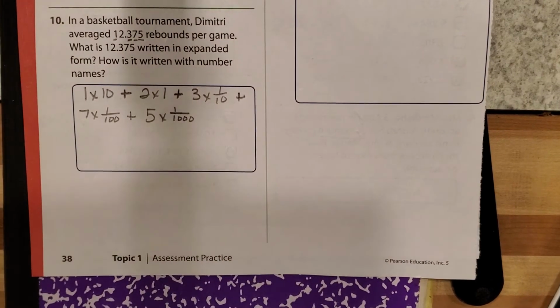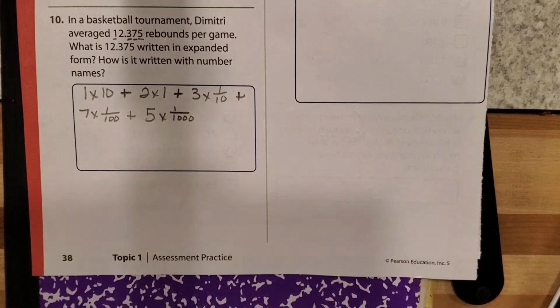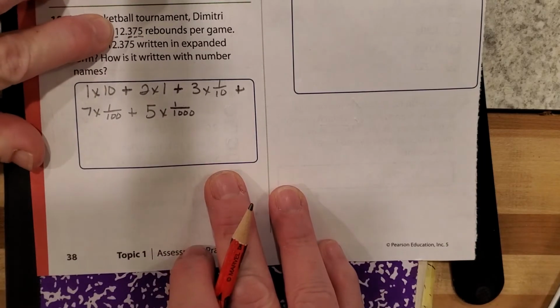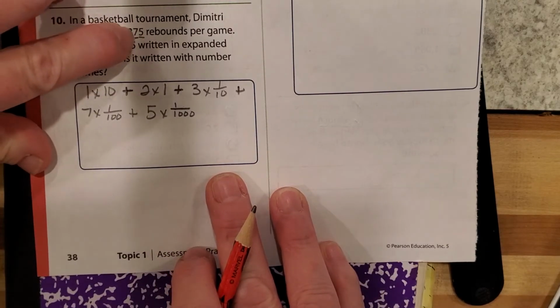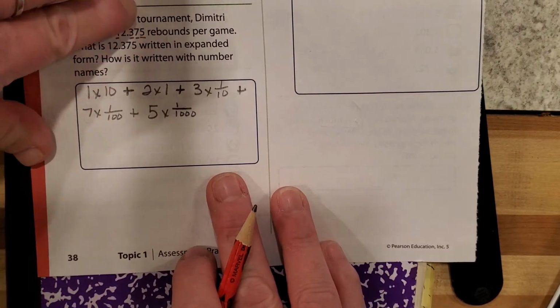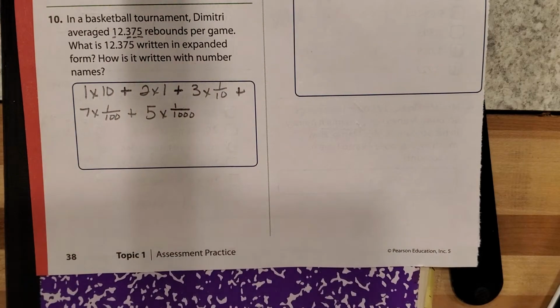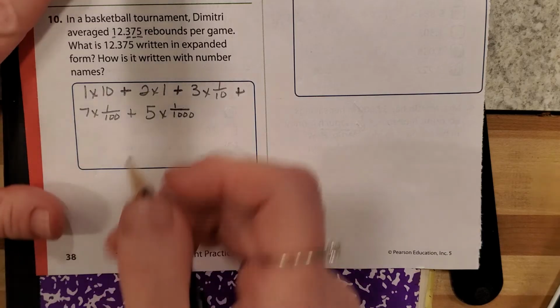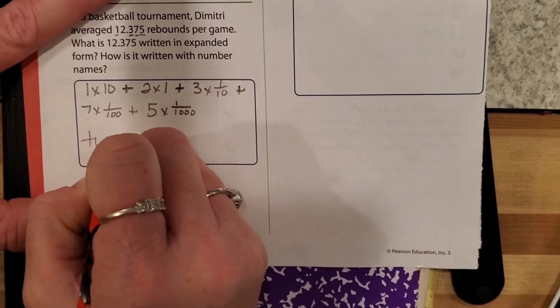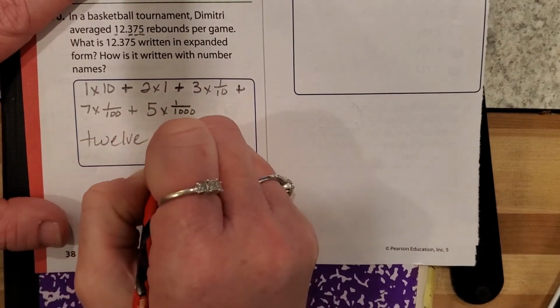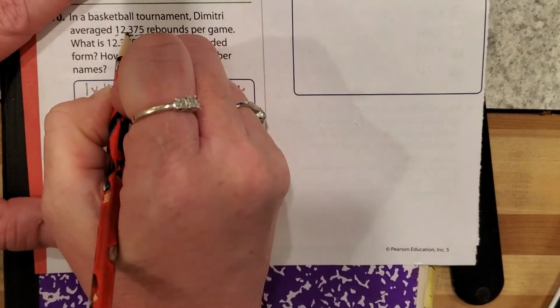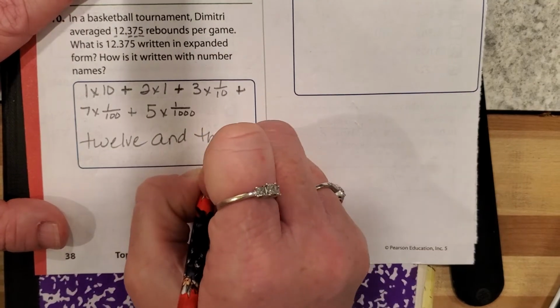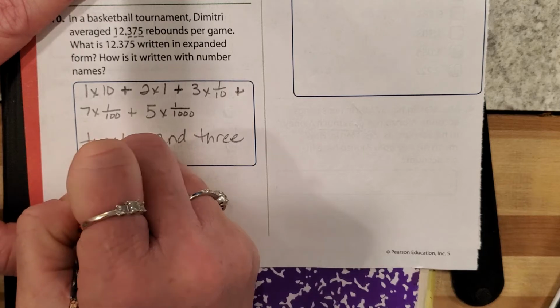Now, how would we write it in word form? Exactly the way we say it. 12 and 375 thousandths, because you end it in the last place value with a digit. So 12 and, for that decimal, 375, and now you put that place value, thousandths.